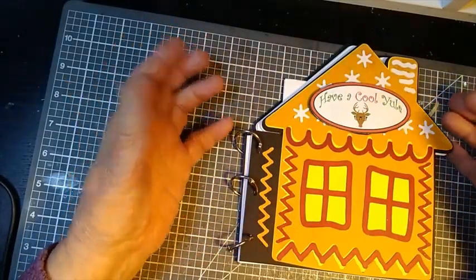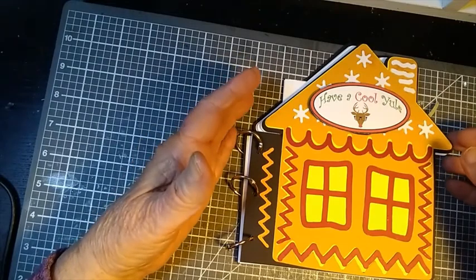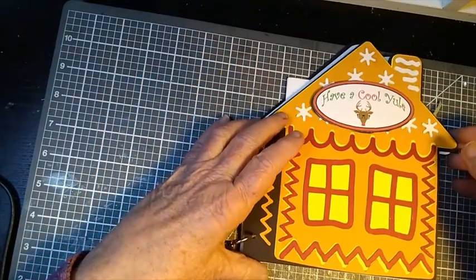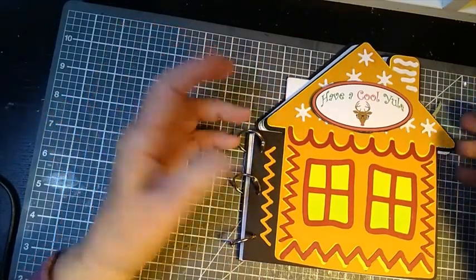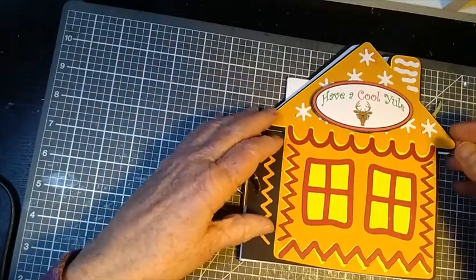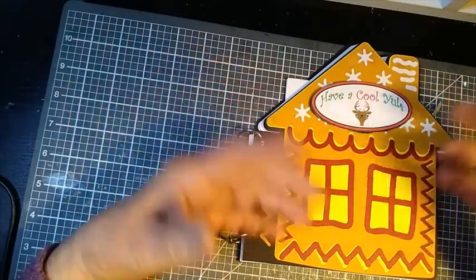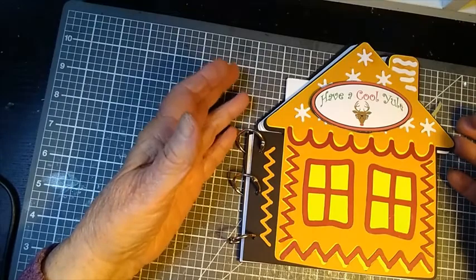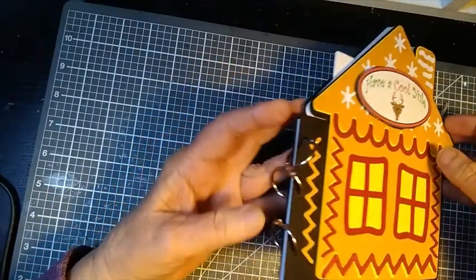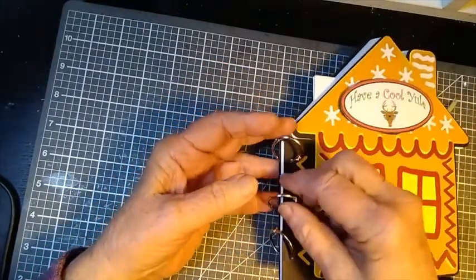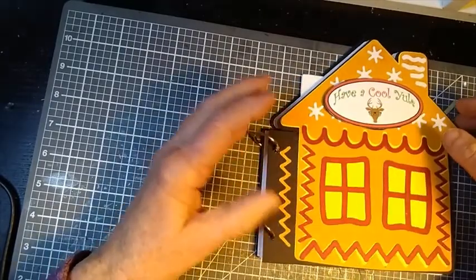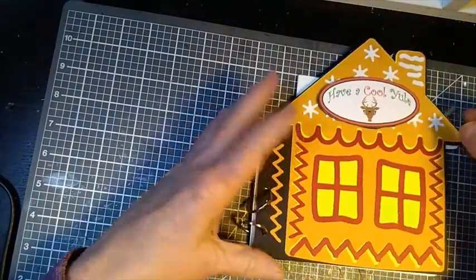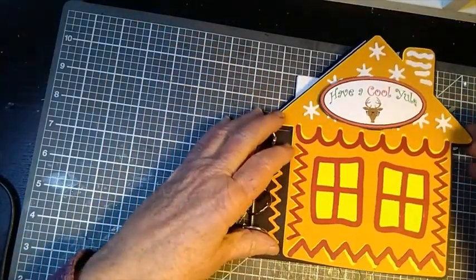I consider it more or less a work in progress, just like you might, and so I can take my time with it. I don't have to do it all in one sitting, and I can actually change things out as I go along. And because it's held together with these book rings, or you might want to use ribbon, as I said before, instead of book rings, you can change it year after year as well.